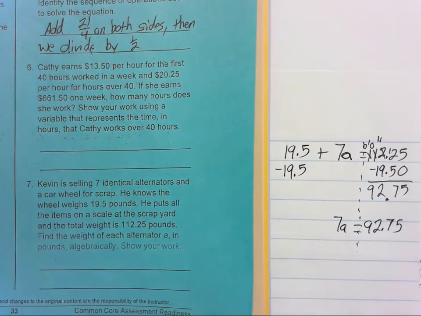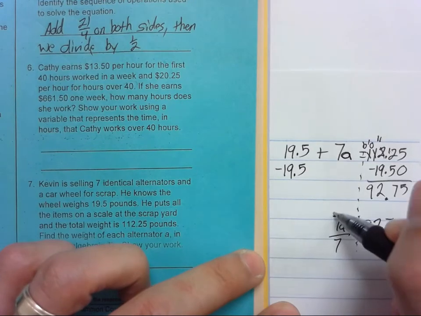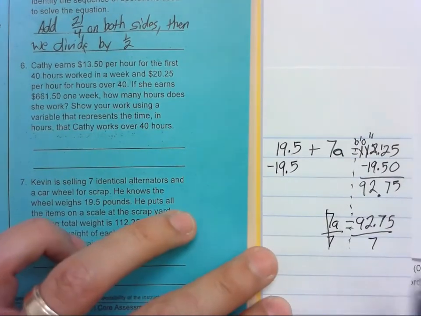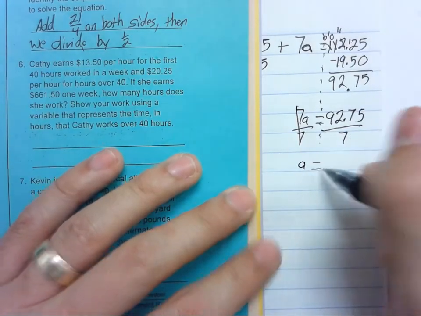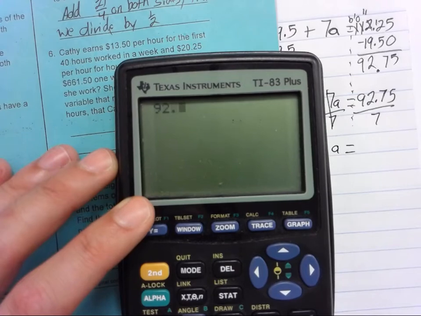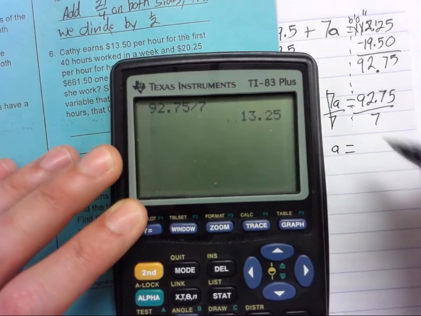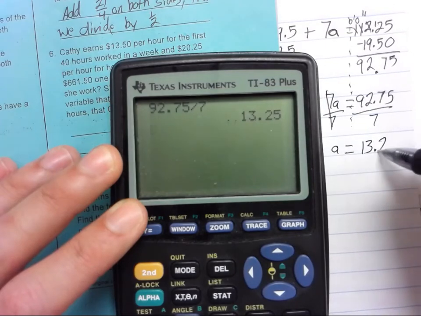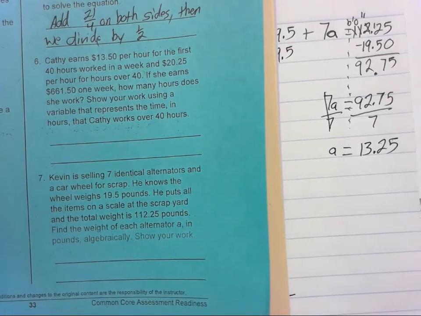To get A by itself, to find how much one alternator is, divide by 7 on both sides. So A equals, and we're just going to grab the calculator for that one, 92.75 divided by 7, 13.25. So the weight of each alternator is 13.25 pounds.